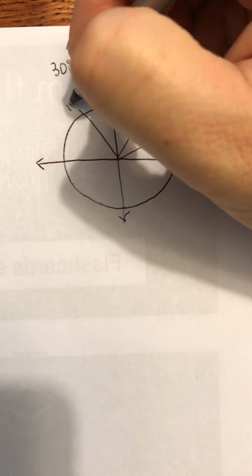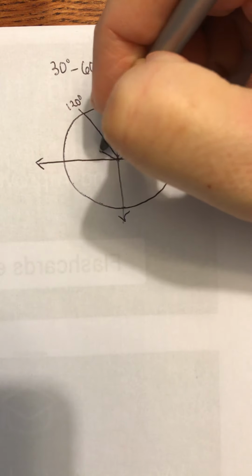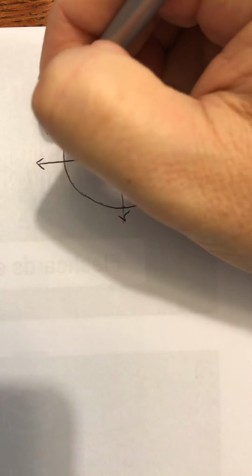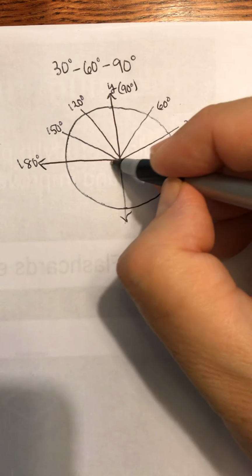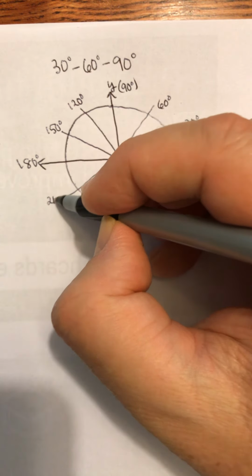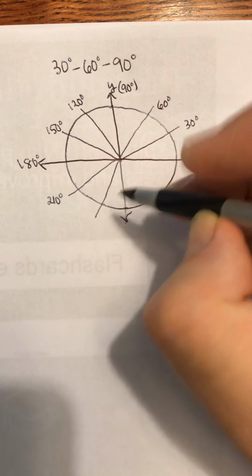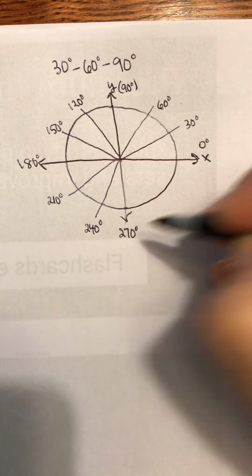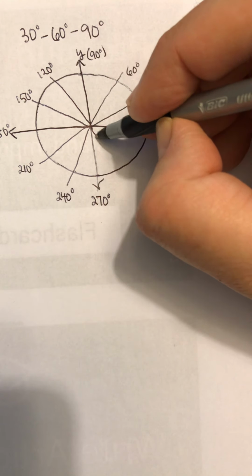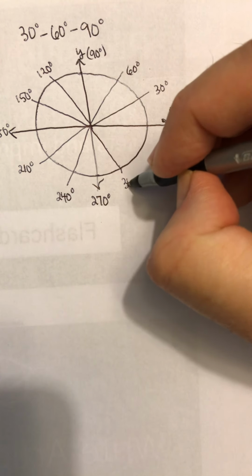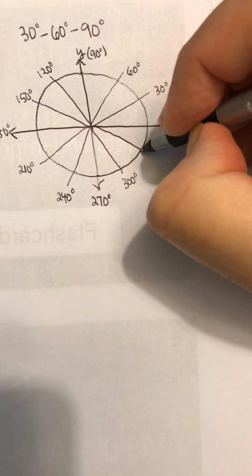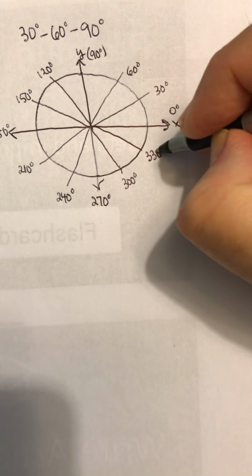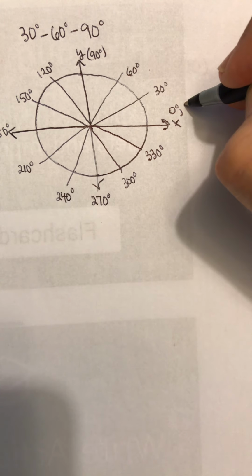30 times 4, 30 times 5, 30 times 6, 30 times 7, 30 times 8, 30 times 9, again, another quadrantal angle, multiple of 45 and 30. 30 times 10, 30 times 11, and then 30 times 12.